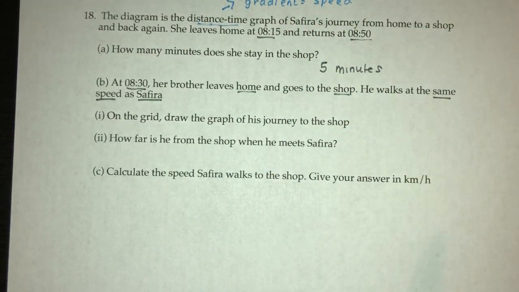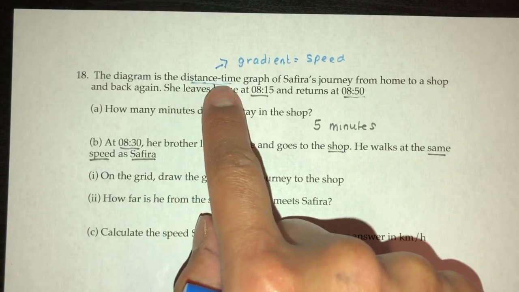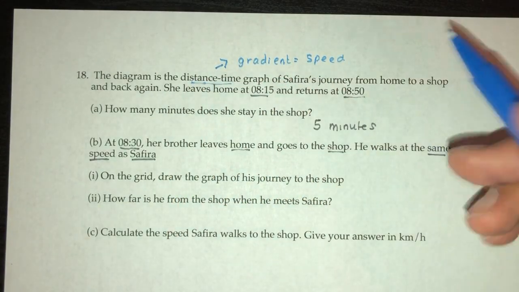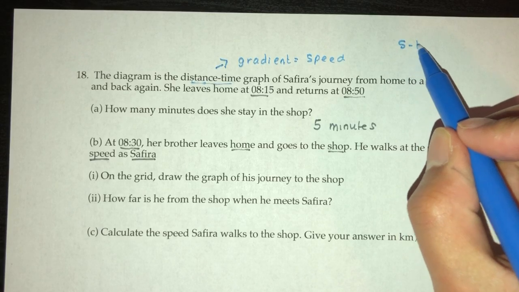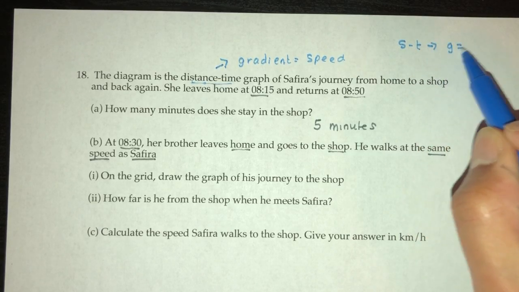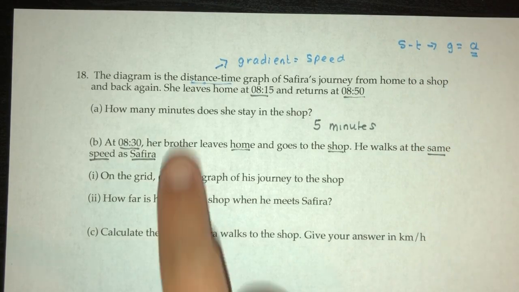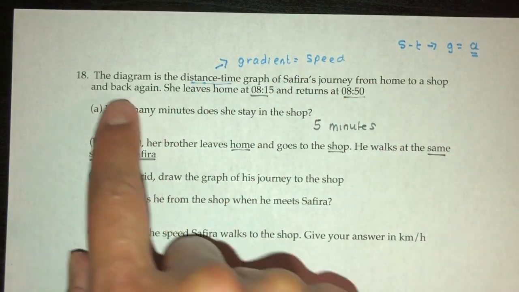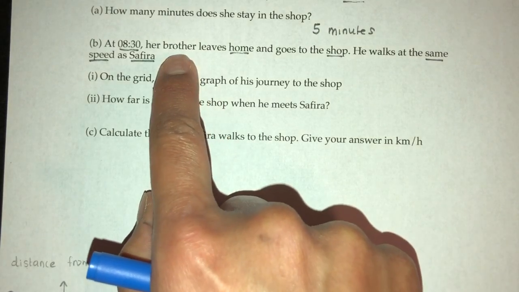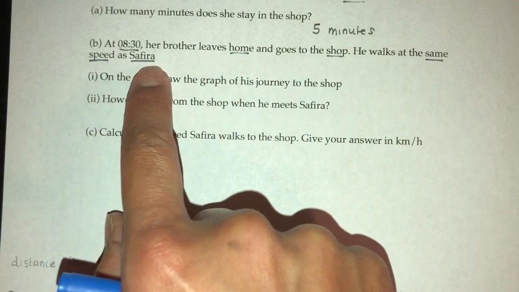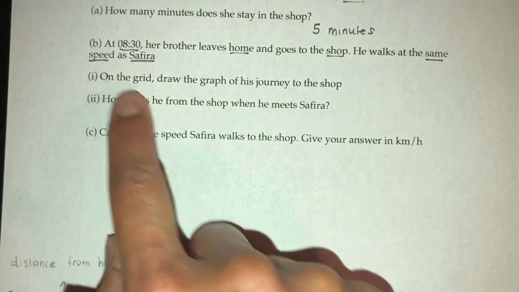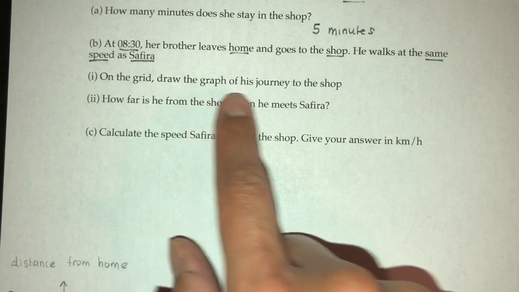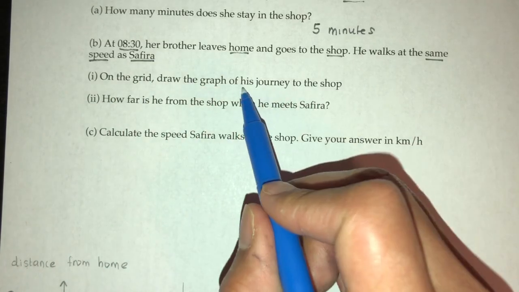Okay, now question part 1. So distance time graph, the gradient is the speed. So now let's say you had a speed time graph. The gradient has to be the acceleration. So different cases, this one is distance time graph, so the gradient has to be the speed of the person. So now it says, the brother now travels at the same speed as Safira. Now part 1, on the grid, draw the graph of his journey to the shop.